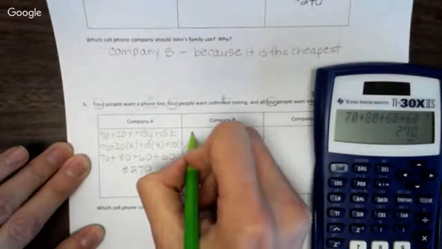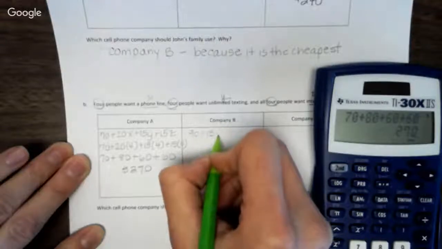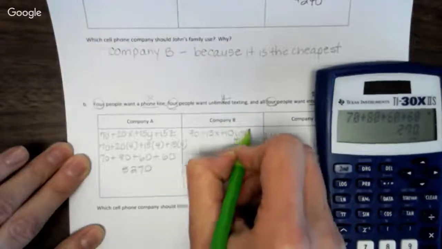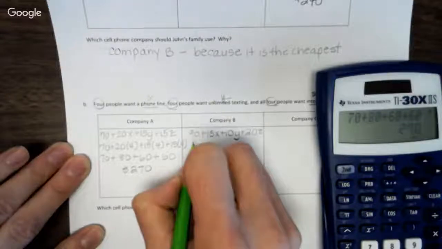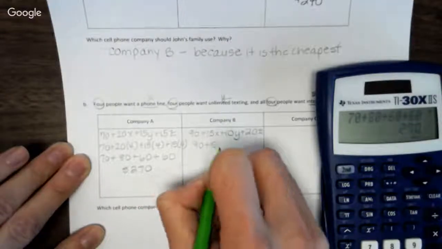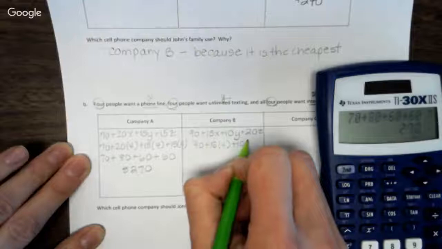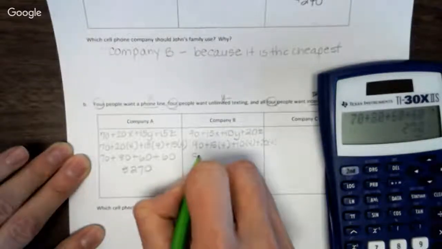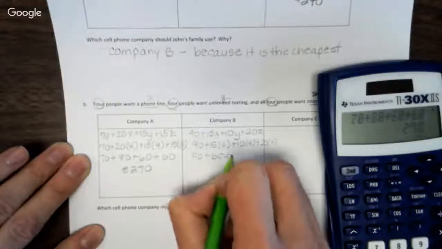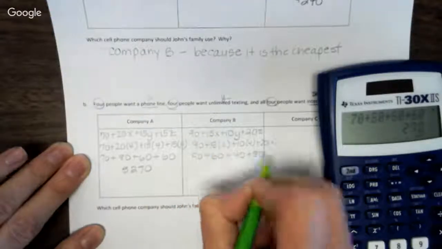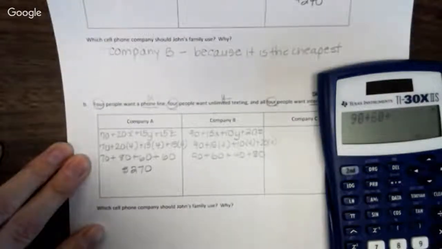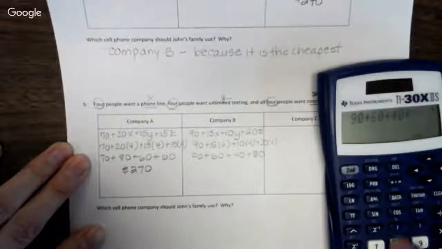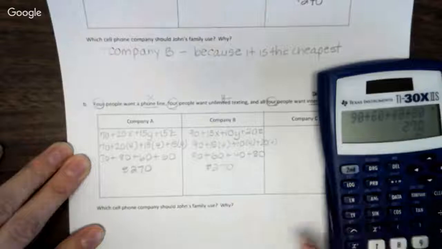All right, company B was 90 plus 15x plus 10y plus 20z. 90 plus 15 times 4 plus 10 times 4 plus 20 times 4. So I'm going to multiply first. That's what I get when I multiply. Now I'm going to add 90 plus 60 plus 40 plus 80 was $270 again.